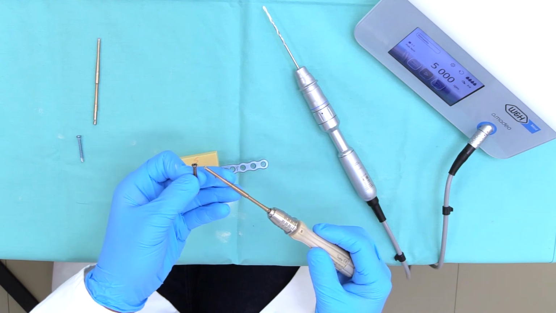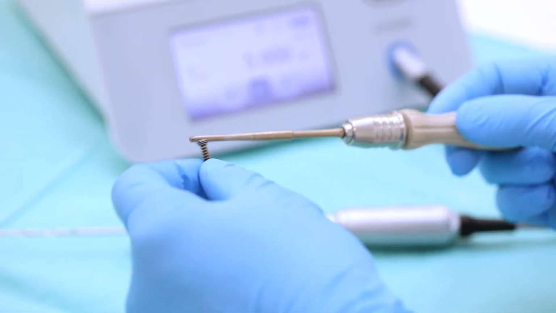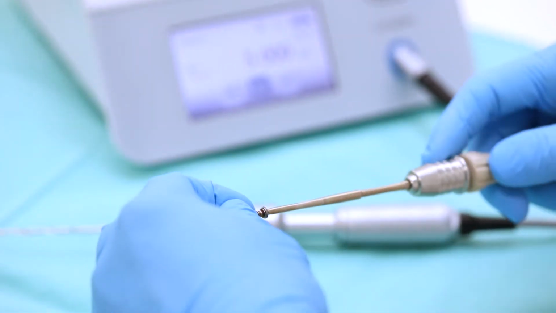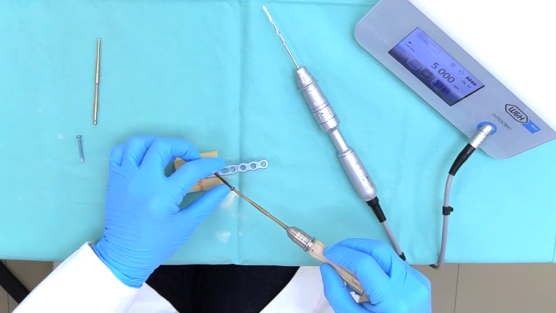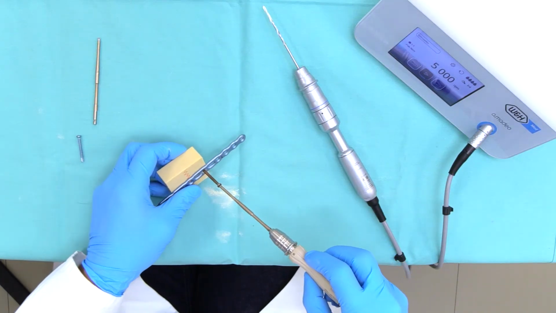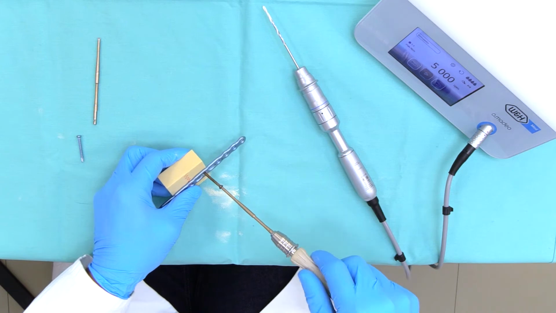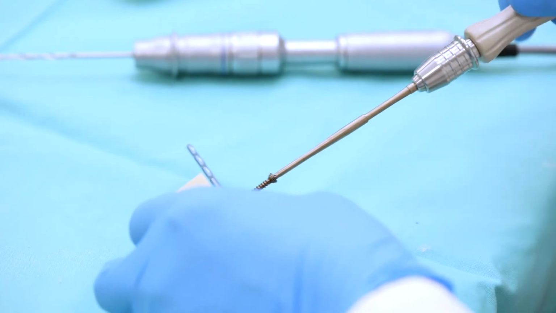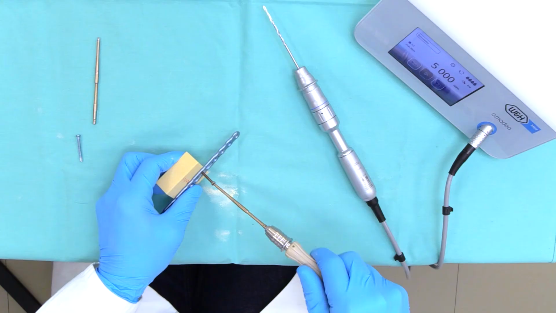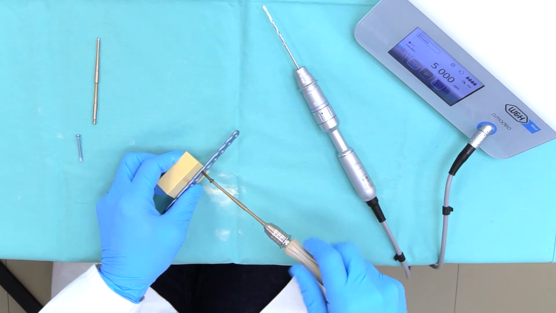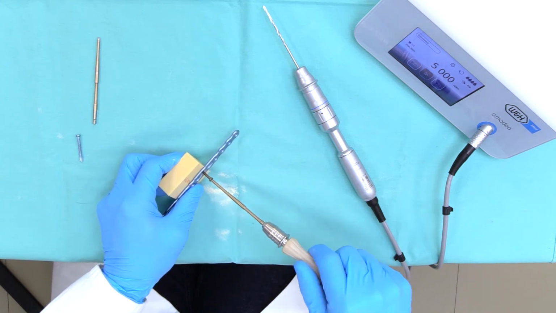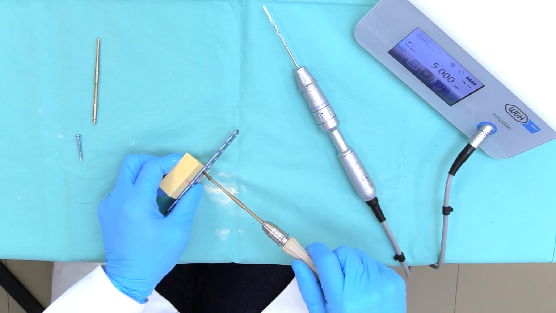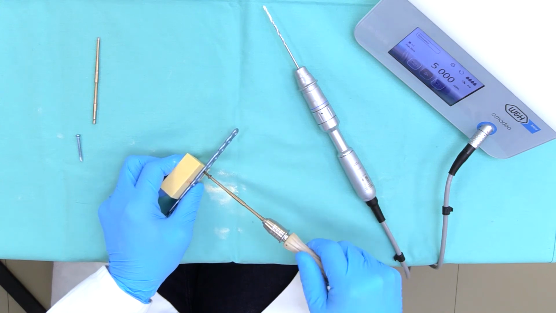The angular stable screw is fixed in the plate. It is essential not to over-tighten the screw in the plate.